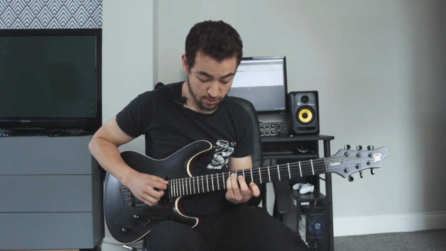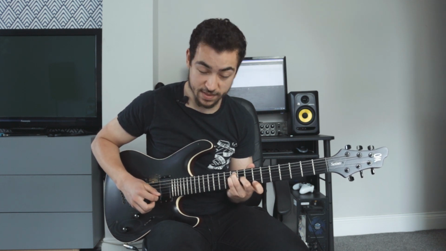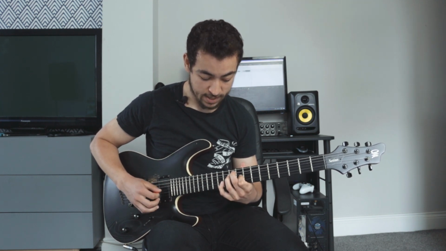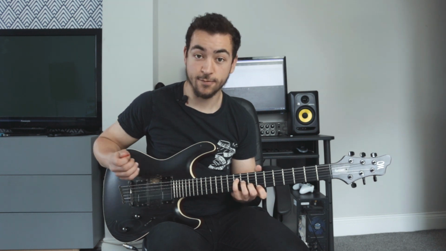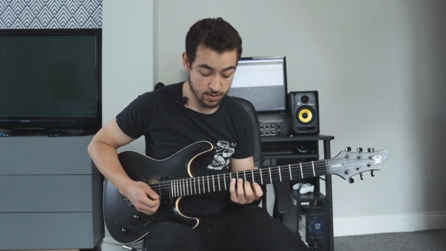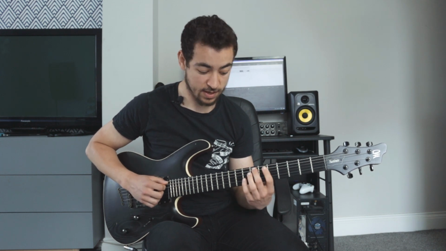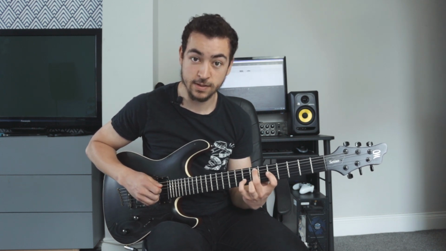If we drop this note down an octave, we get this shape, or an easier way of playing it might be this. Then if we were to do a drop 3 voicing, we drop the third highest note down an octave, and we'd get something that sounds like this.